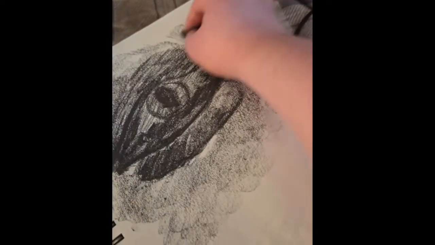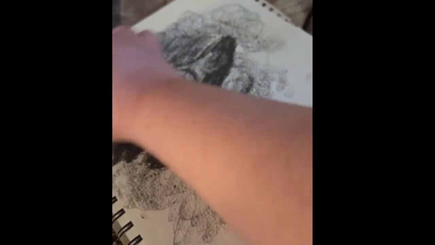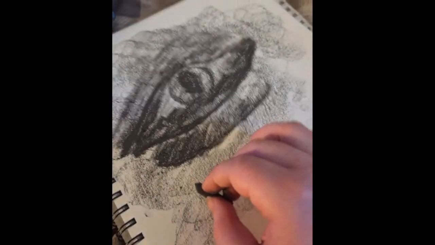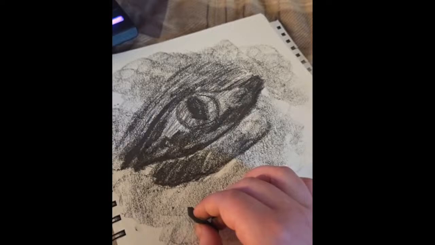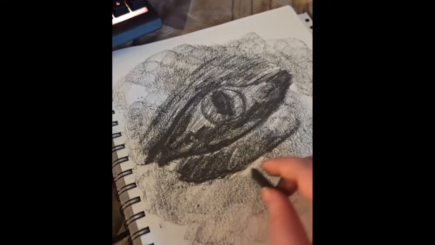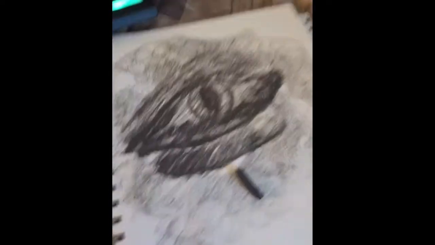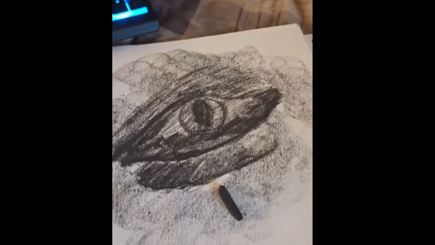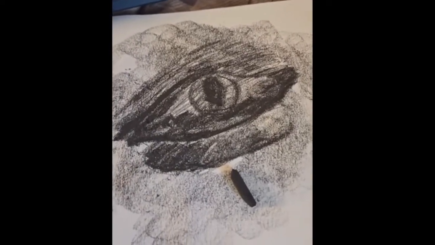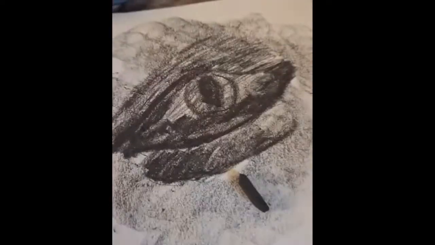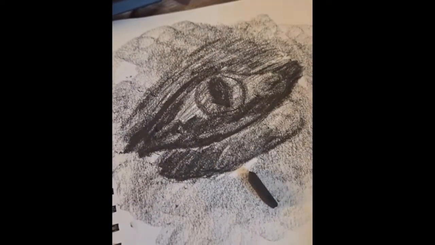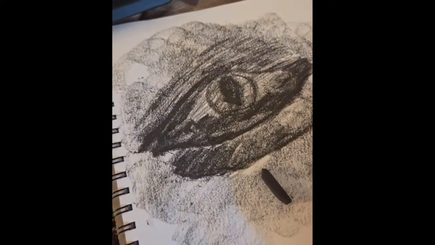And I'm going to add some more of these little wisps with that charcoal, like so. Alrighty. And I think, wow, that rendering process went way quicker than I expected it to. But, alright, I'm going to go ahead and check the stream audio.